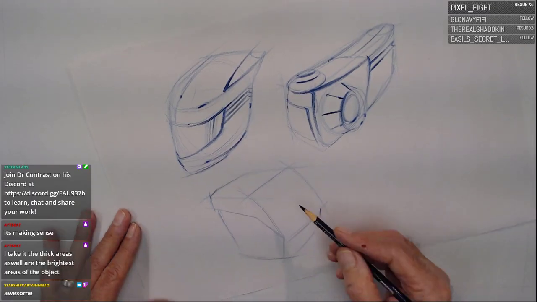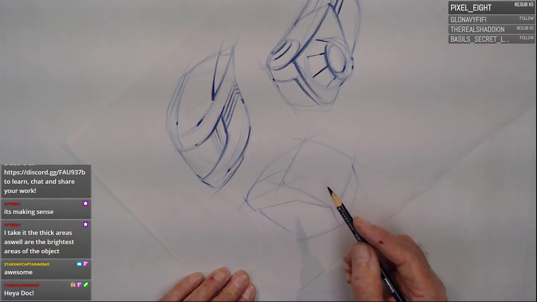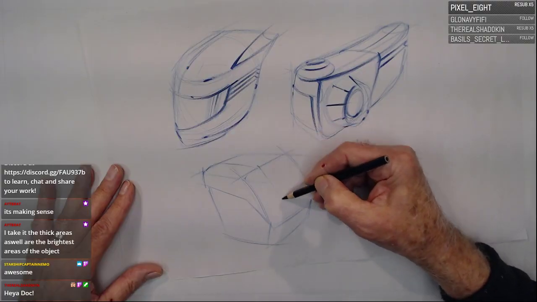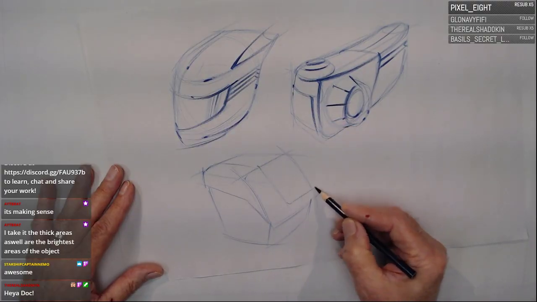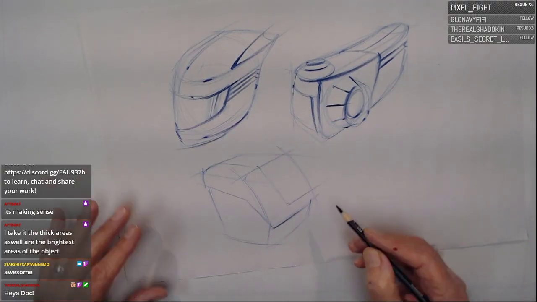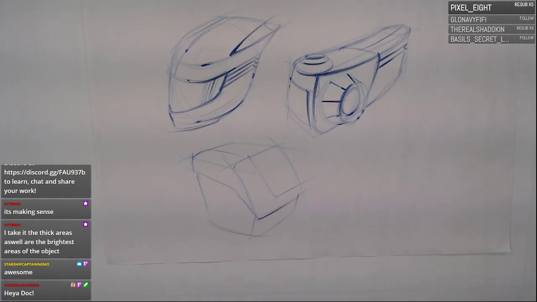No, it's just blocking it in. Now let's put a little bit of detail into this thing. Now let's hit it. There's the basic sketch.